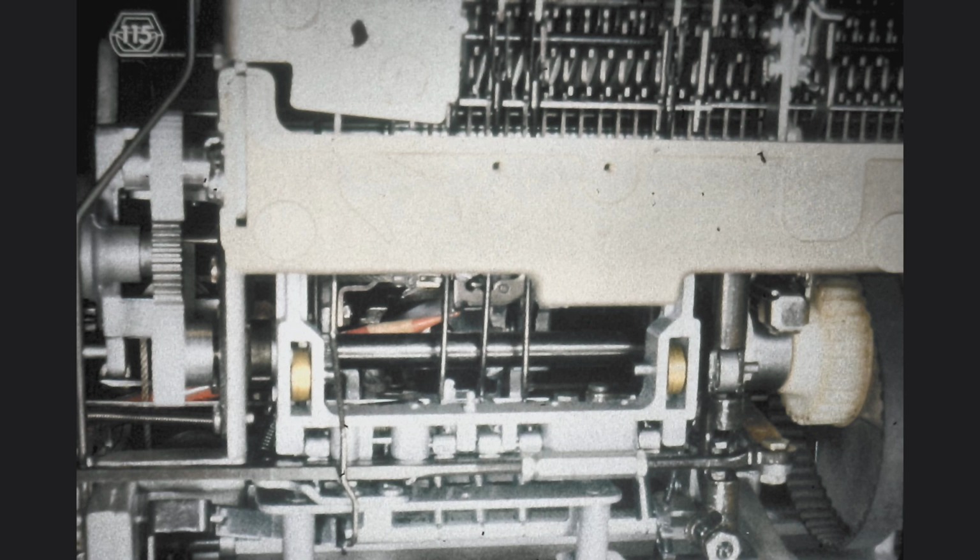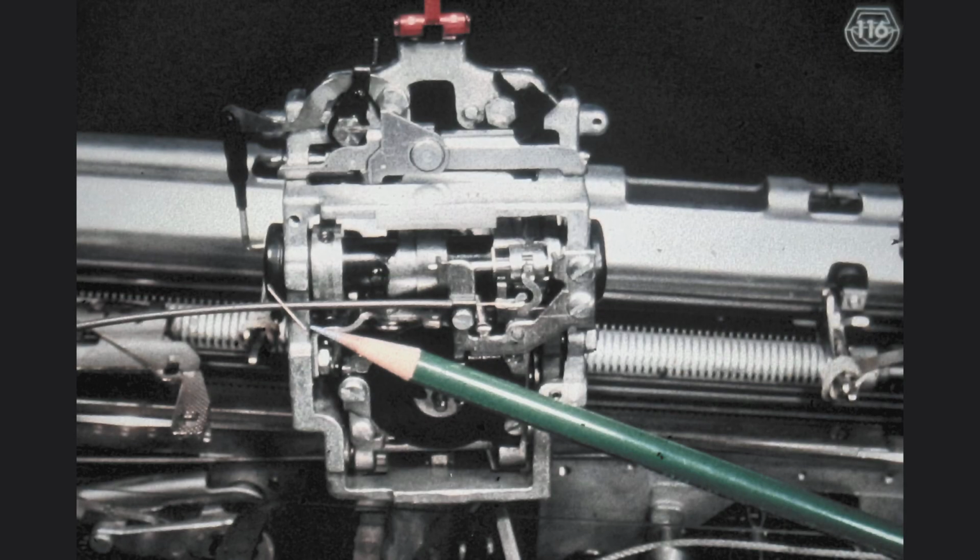This is much easier to observe when the carrier is out of the machine, and you should make the most of it now, so that later you no longer need to disassemble the machine in order to work on the rocker. Notice also this small guide spring for the velocity control cable.